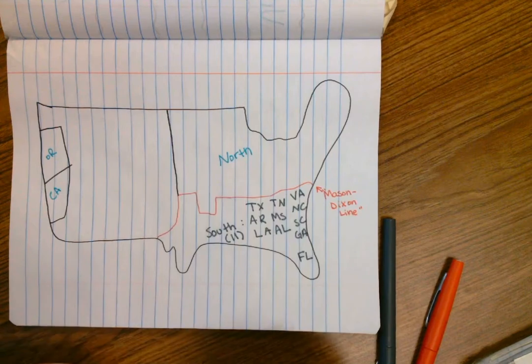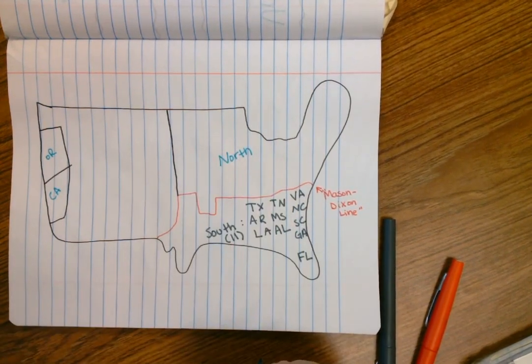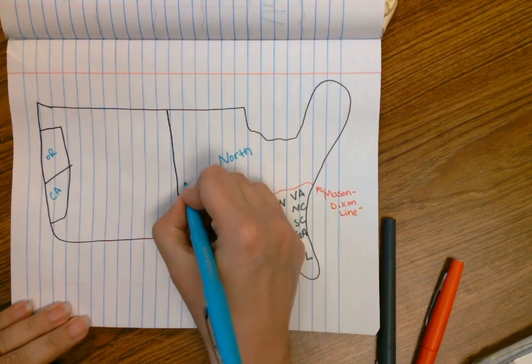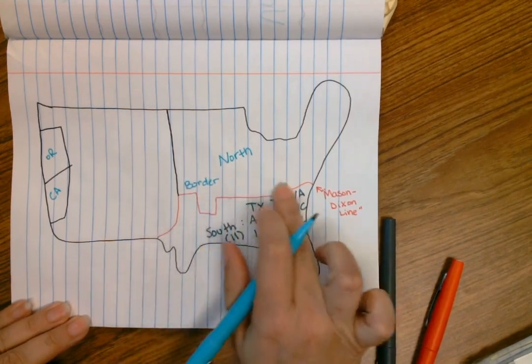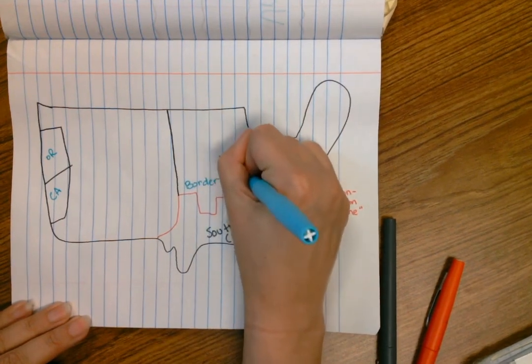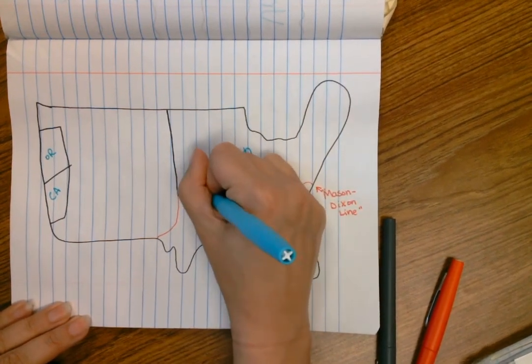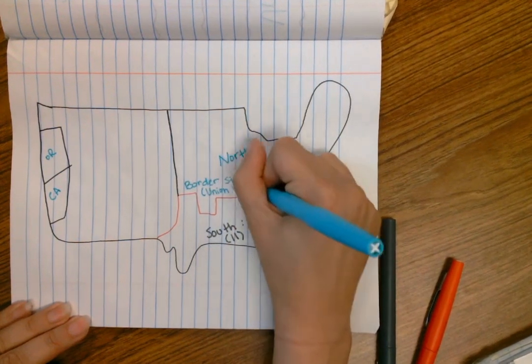In our Union, it's unique because there are some states that also have slaves. These are considered border states. My border states are going to be on this border with the Mason-Dixon line. They are going to be in the Union but have slaves.